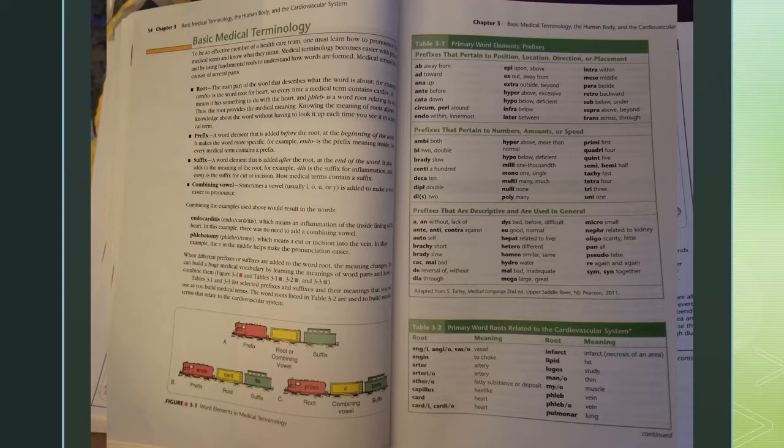Medical terms or words consist of several parts. Root, the main part of the word that describes what the word is about. For example, cardio is the word root for heart. So every time a medical term contains cardio, it means it has something to do with the heart. And phlebo is a word root relating to vein. Thus, the root provides the medical meaning.